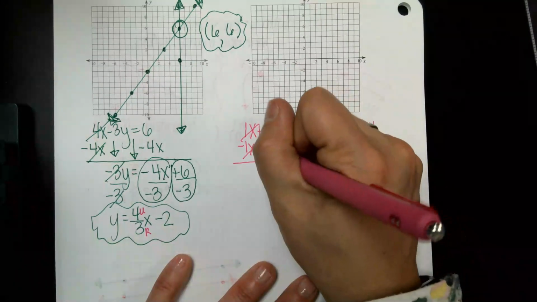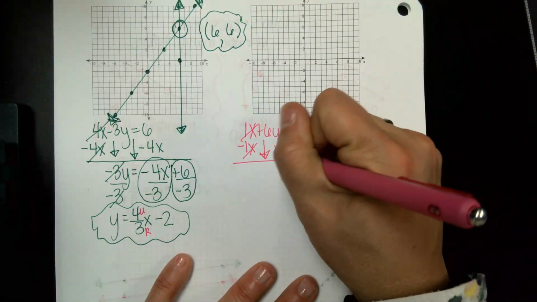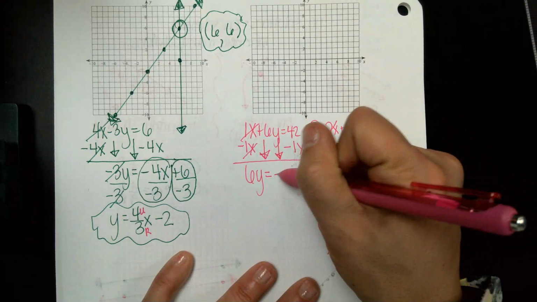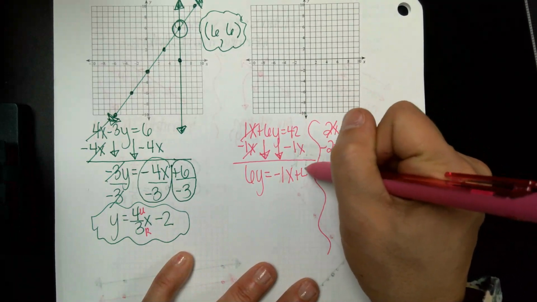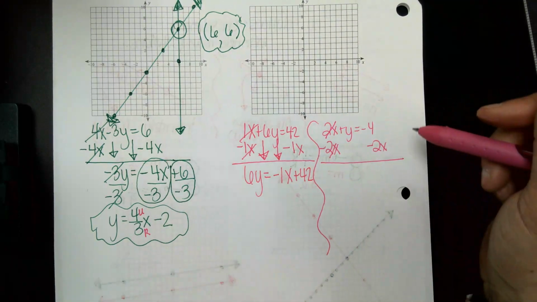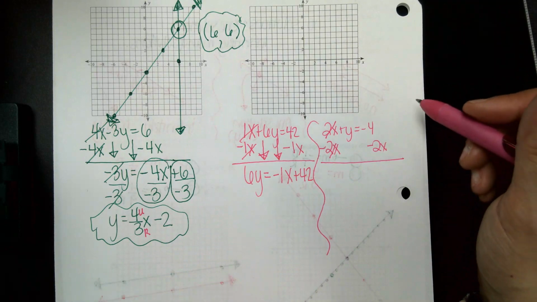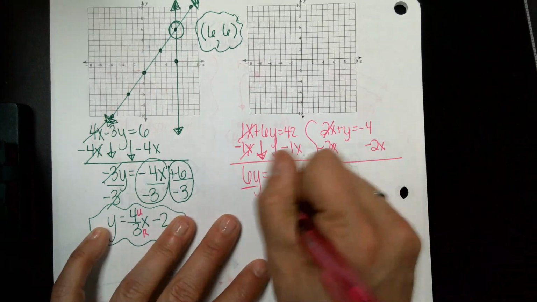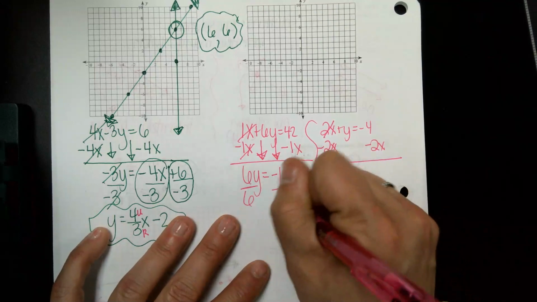So I'm going to finish the left one first, and then I'll finish up the right one. So the left one, we have 6y equals negative 1x plus 42. And then what would I divide everything by? Yep. Divide everything by 6.